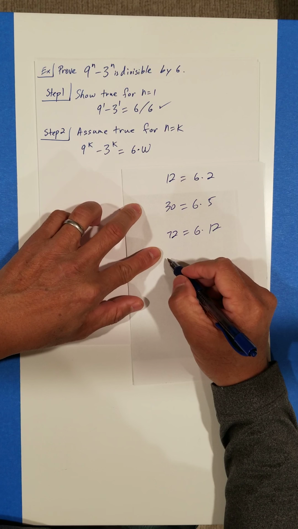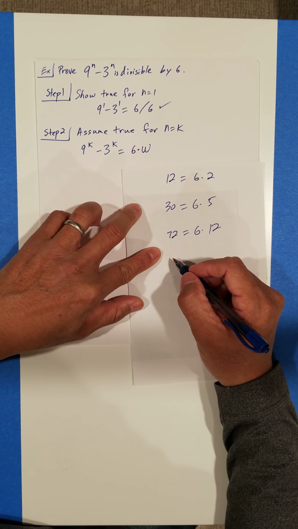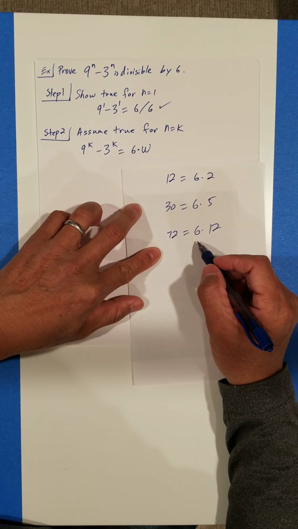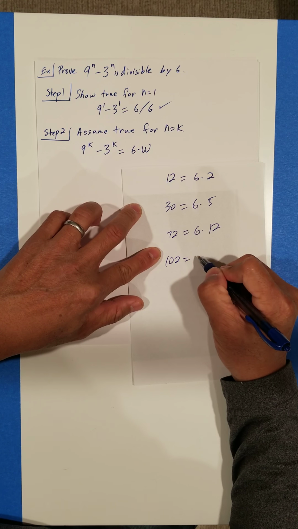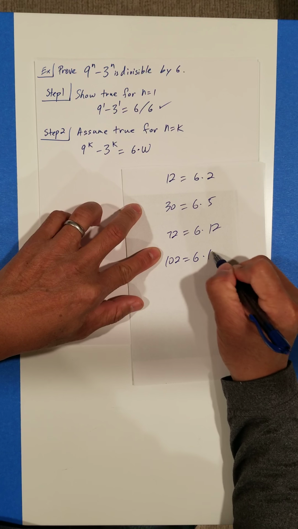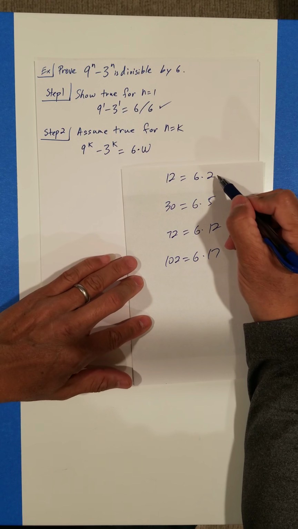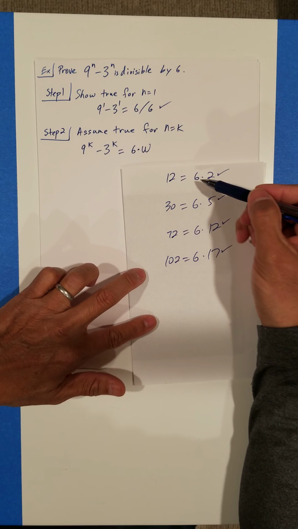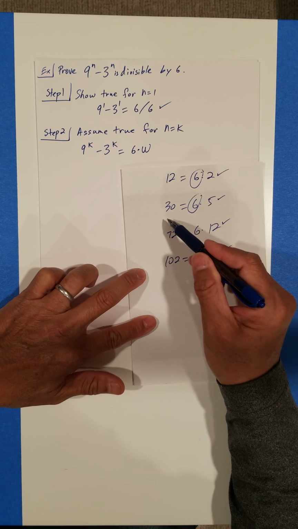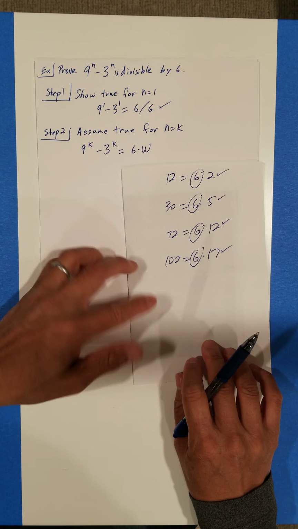So any number that's divisible by 6 can be written as 6 times something. 102 is divisible by 6 because it's 6 times 17. This last number is arbitrary. It doesn't matter. It's divisible because I can rewrite the number as 6 times something else.